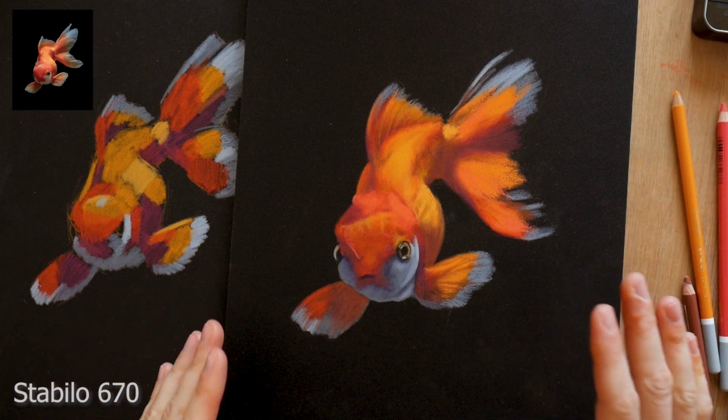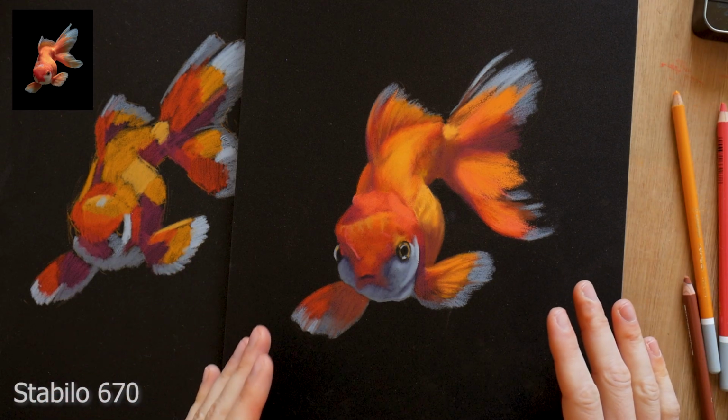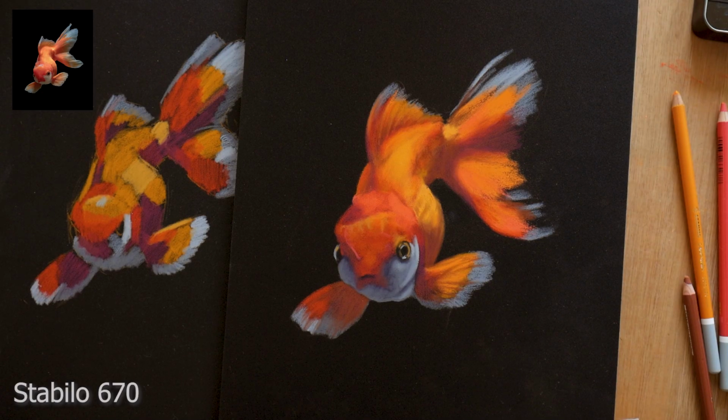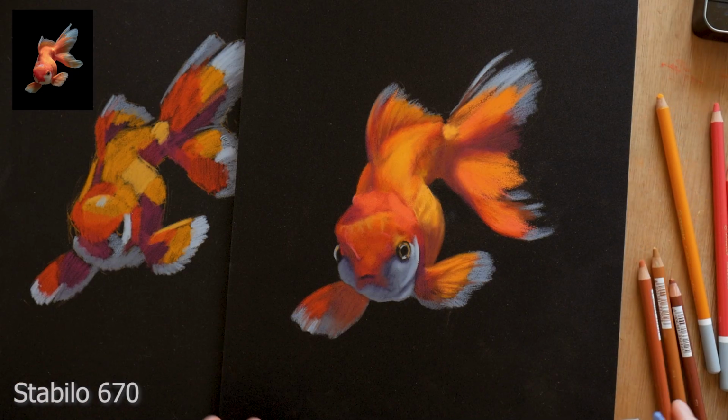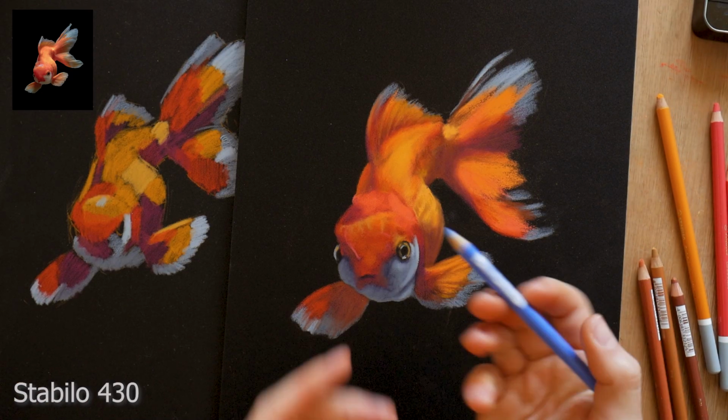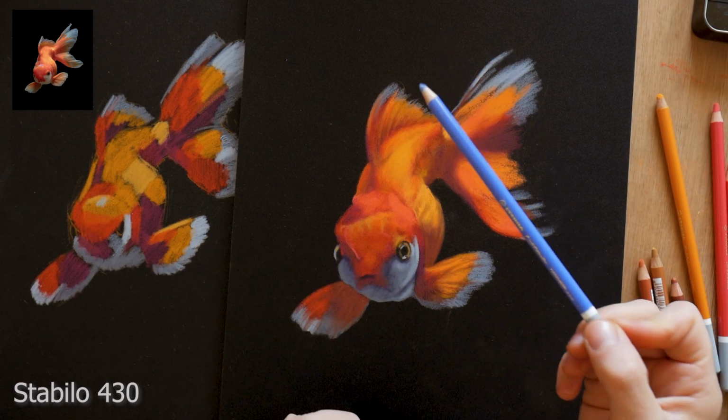So as a beginner, that stage should take you quite a long time to complete, and you should really be thinking actively about whether you need soft edges or a hard edge or something in the middle as you go along instead of guessing. So we're going to start to add a little bit of blue into the fins.